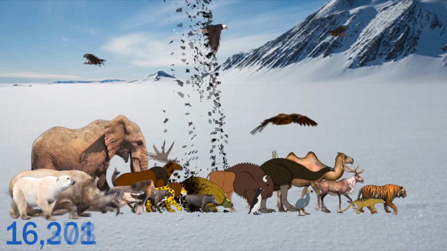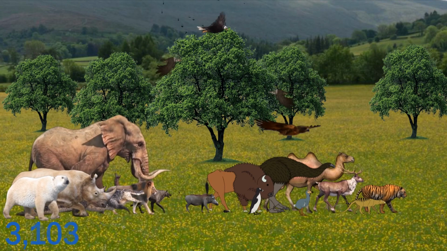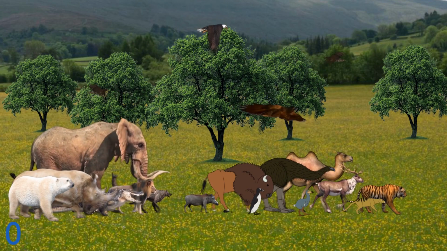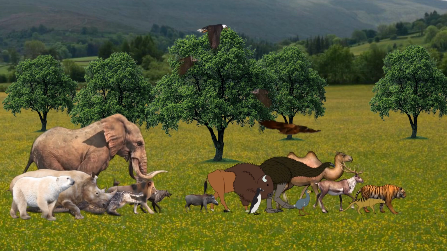But sadly, when the Ice Age ended 10,000 years ago, most of the great megafauna had become extinct. But nature had recovered, and the animals we see today all lived in peace and harmony.